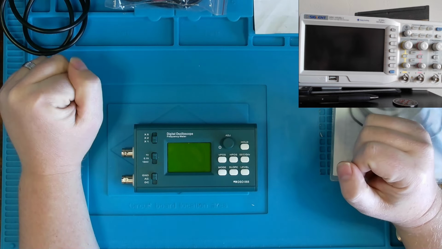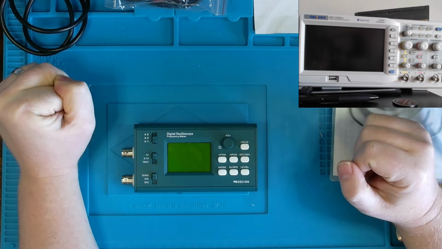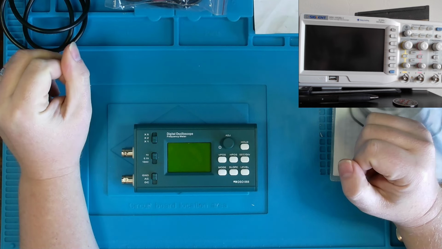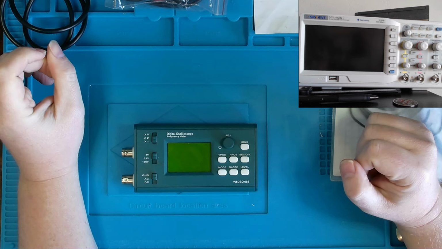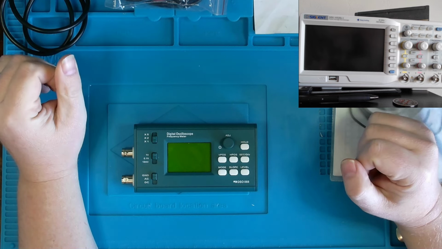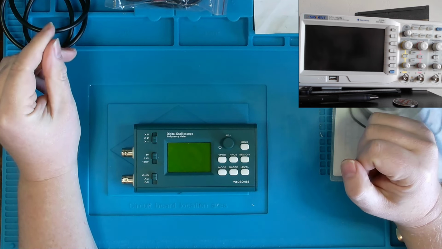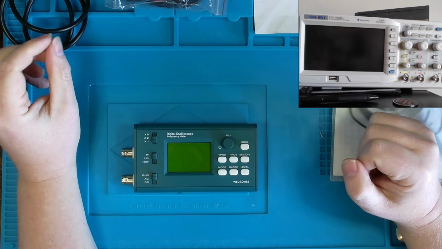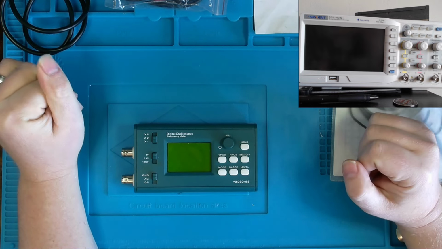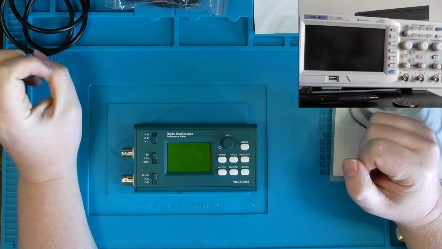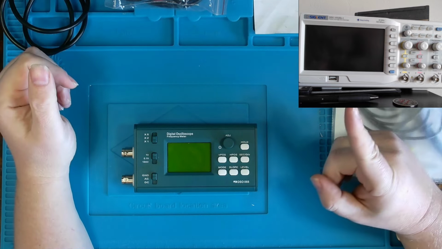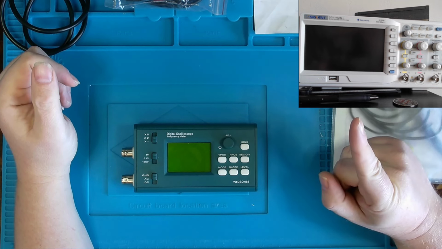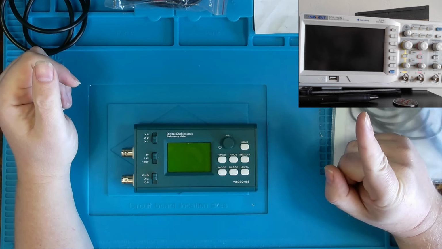This is a Siglent SDS 1052 DL Plus digital storage oscilloscope with a fairly decent 50 megahertz bandwidth and 500 megasamples per second, which isn't anything really to write home about, but for general purposes, that's the oscilloscope that I use in all my videos.